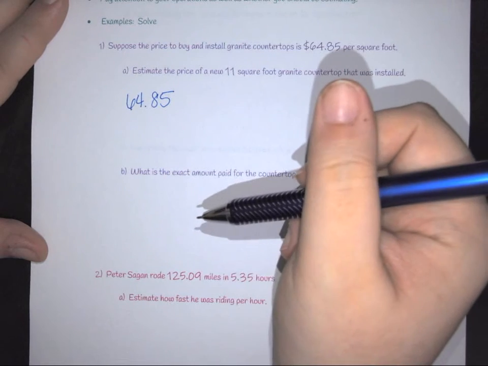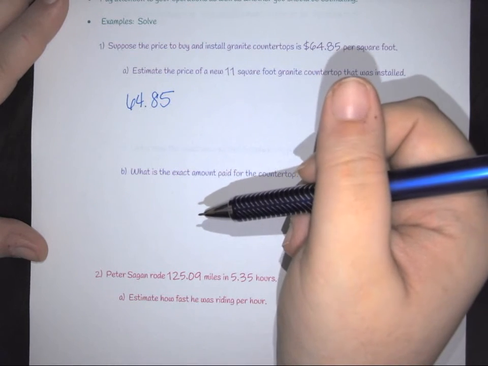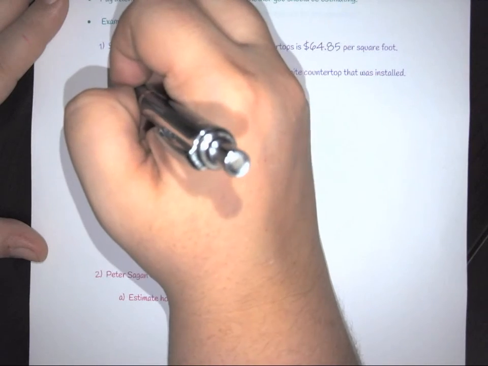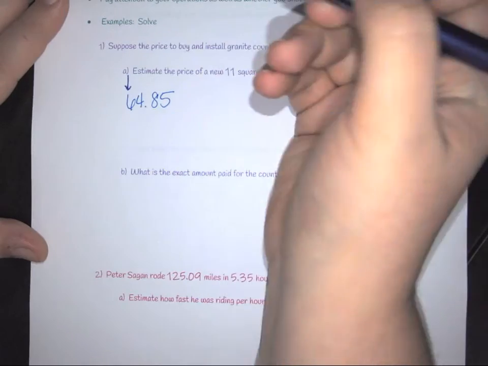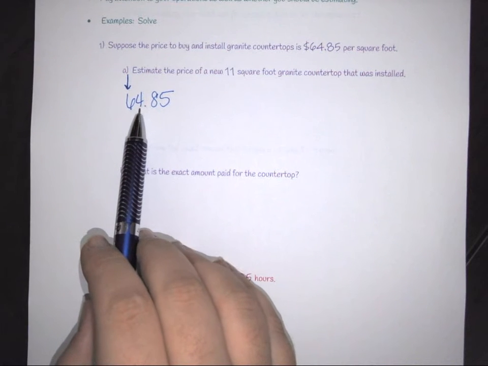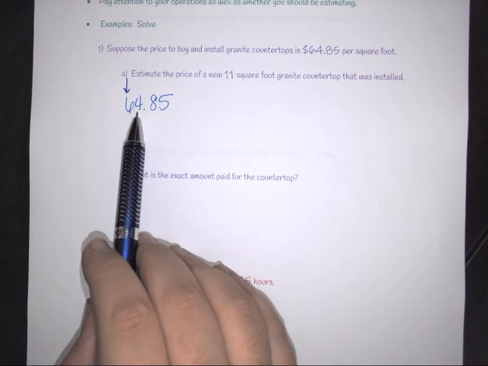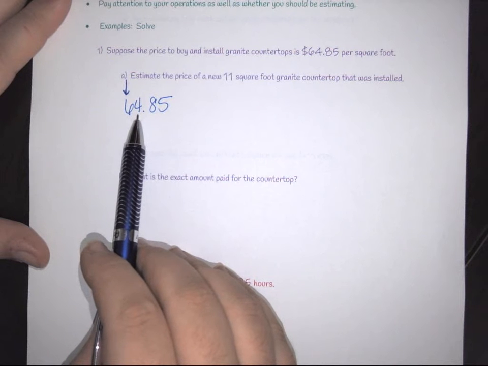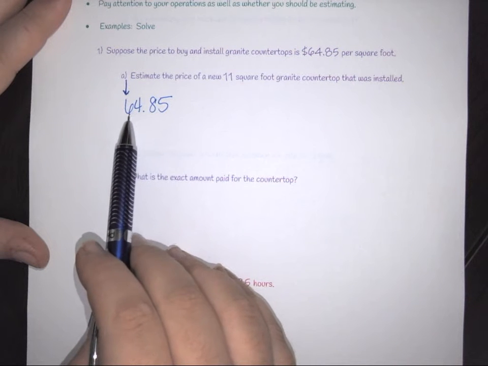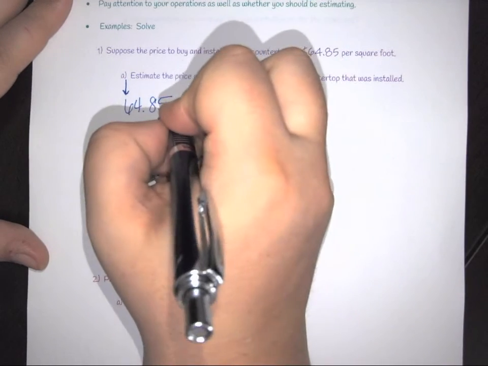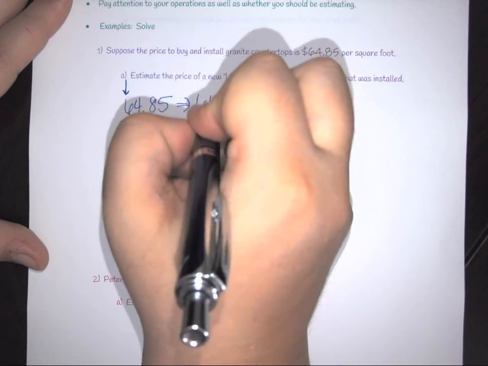I have to look at the leftmost non-zero digit. So that's going to be the 6 here. I'm going to look at the 4, and I'm going to use that to determine my rounding. Since 4 is less than 5, we are going to round down, and since the 6 is in the tens place, it means we are going to round down to 60.